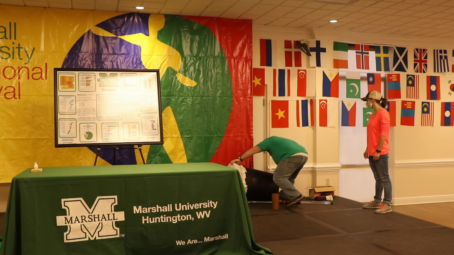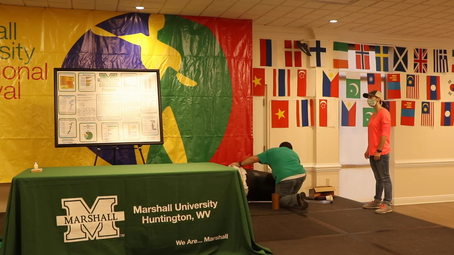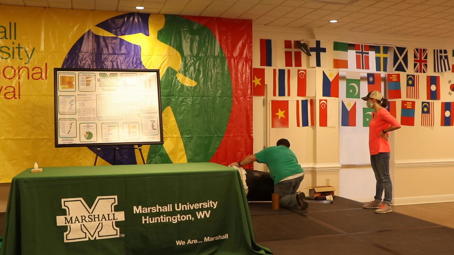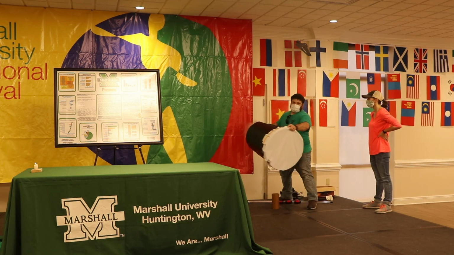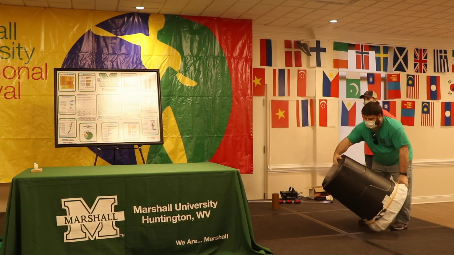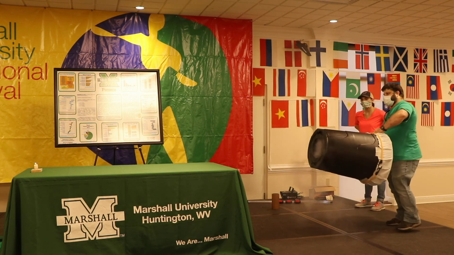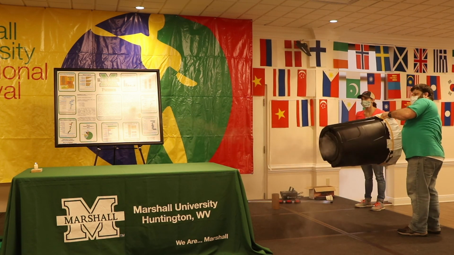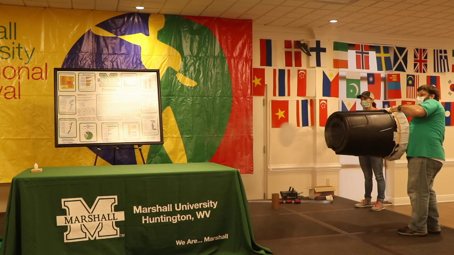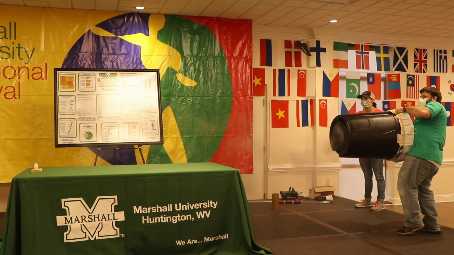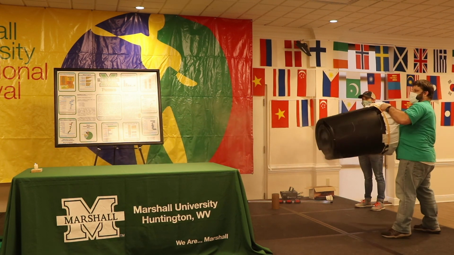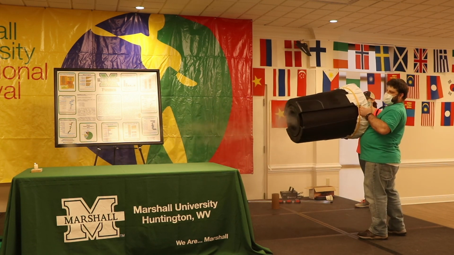So I'm going to fill this with a little bit of smoke so that we can actually see this ring. My aim is terrible. There we go.